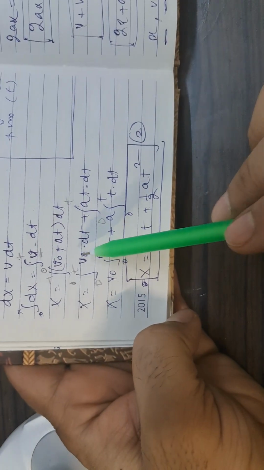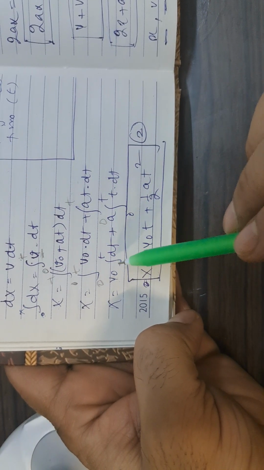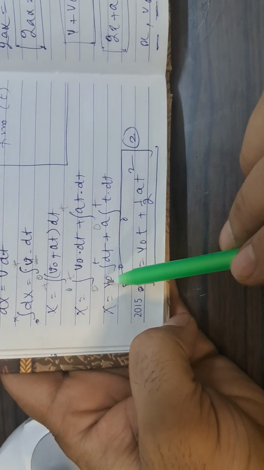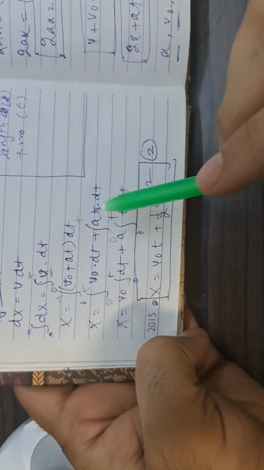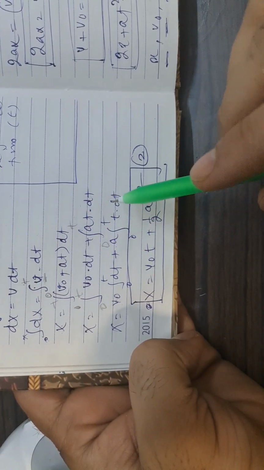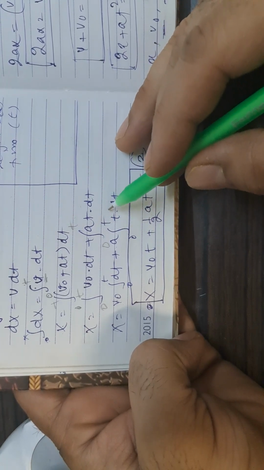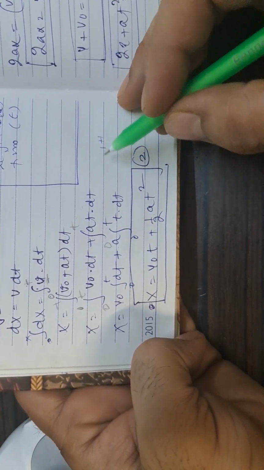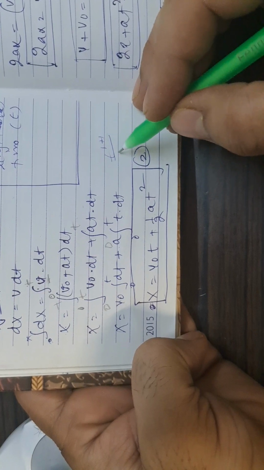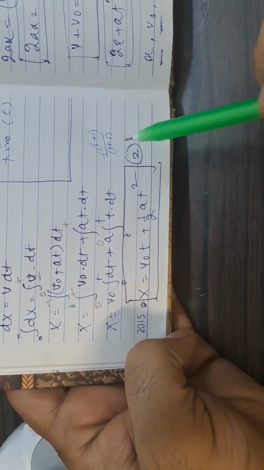As v naught, the initial velocity, is constant, it comes out, giving v naught into t. Similarly, acceleration is constant, so it comes out, and because t to the power 1, after integration it becomes t to the power 1 plus 1, divided by 1 plus 1, by the rule of integration.